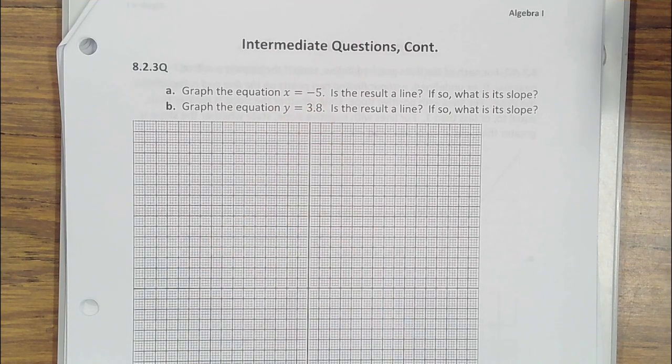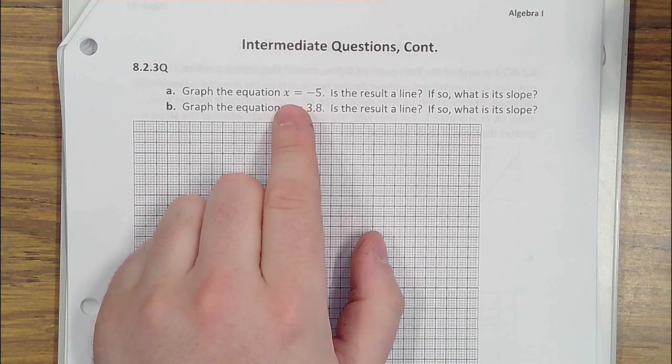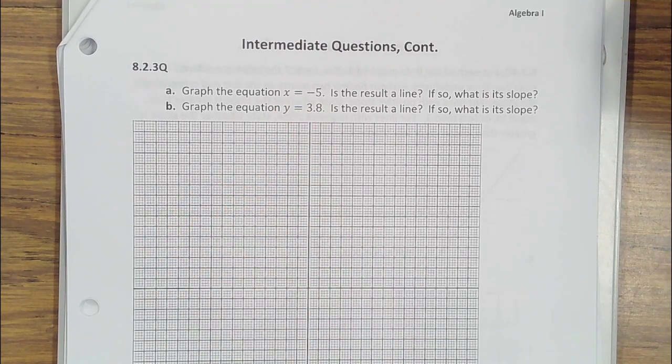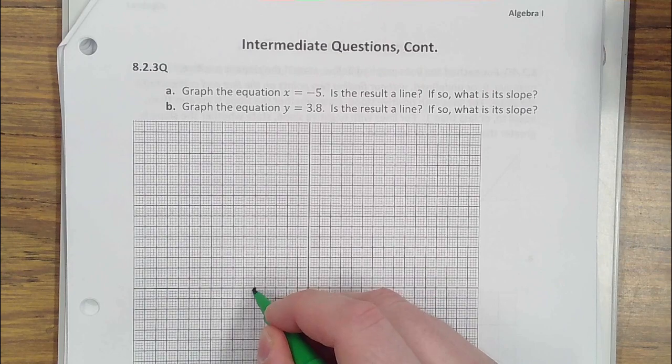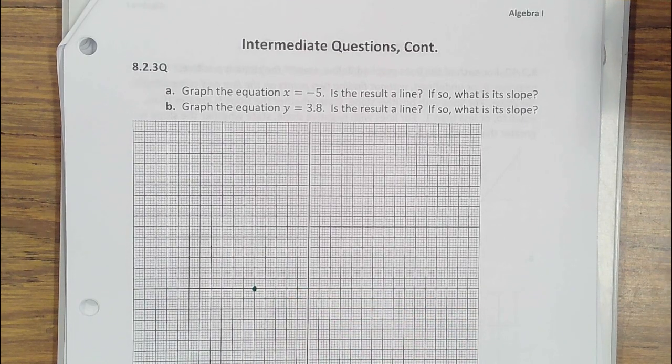That's an equation. Remember, an equation's just a pattern. So this is telling us graph all the points that have x equals -5. So can you name a point that has -5 for x? -5, 0. 1, 2, 3, 4, 5, right? That's a point on that line. Name another point. What's another point that has -5 for x?